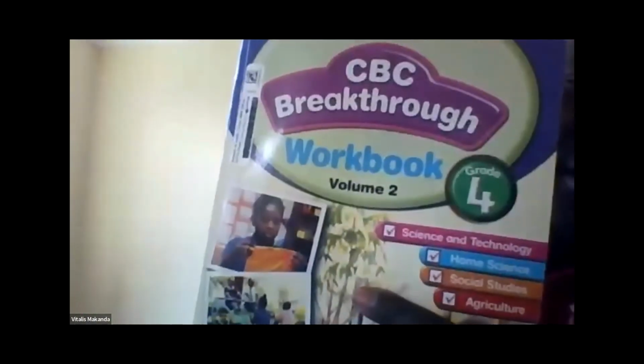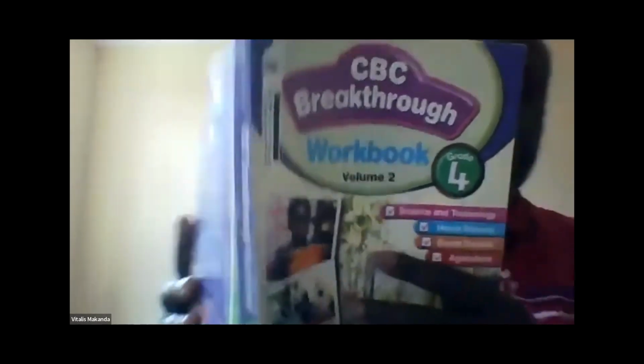It is from Moran Publishers, a grade 4 workbook, volume 2. If you have such a book, that's what I'm talking about. It is from page 63, science, and I've picked question 2. The question is about a visit to a farm in your locality.